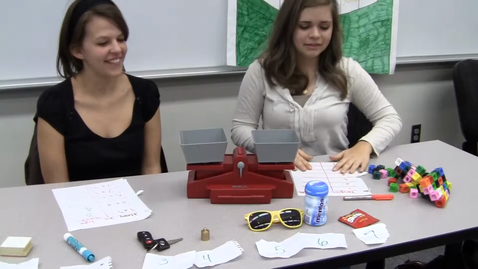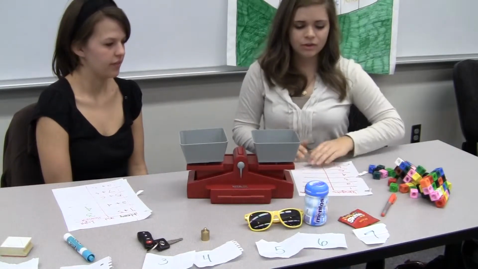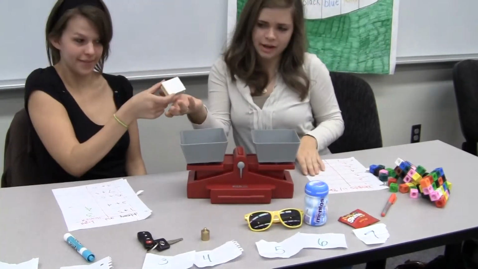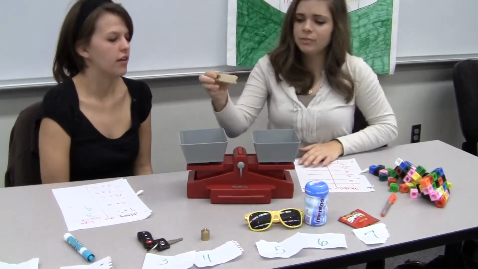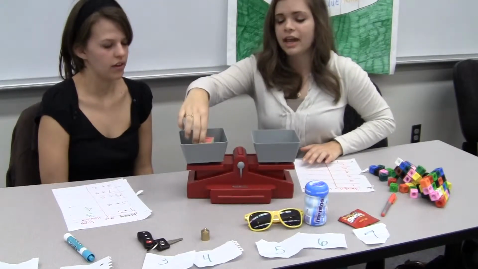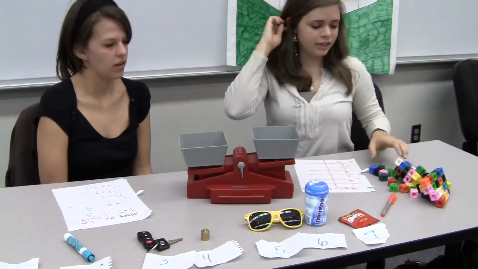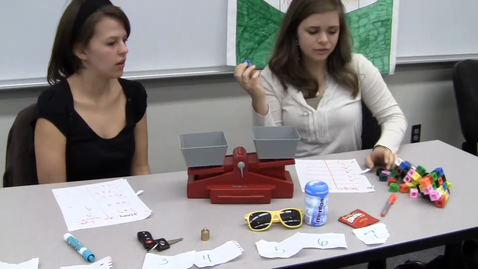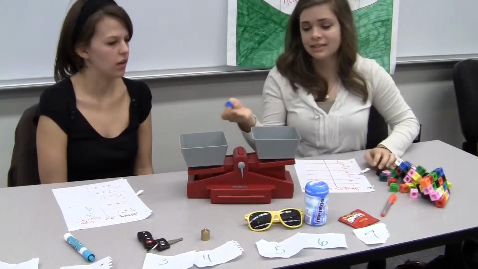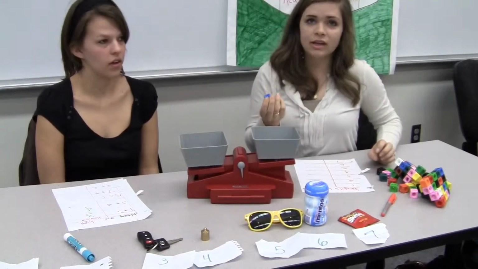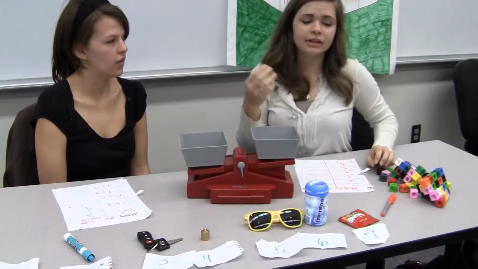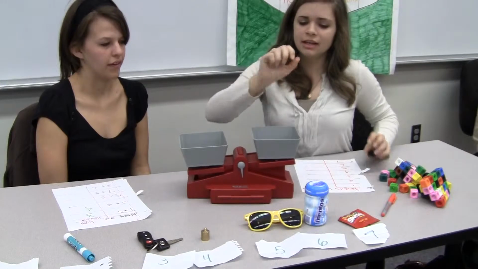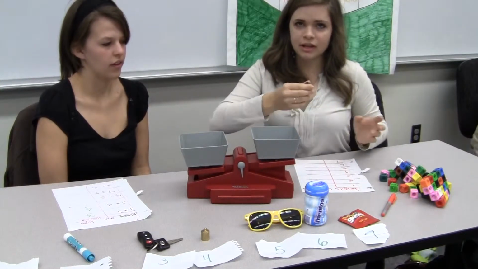And so with this activity, you choose your first object, number 1, which is the stamp. And you put it in one side after you balance your scale. And you're going to have your students, one by one, place a block in there to see until it balances out the object. Now this will help them learn, encourage their number counting with their blocks.